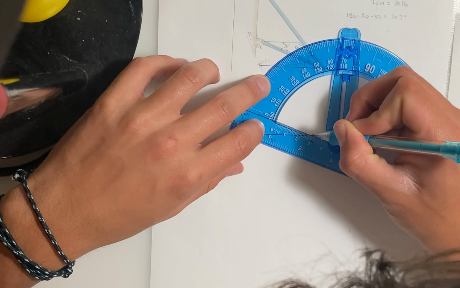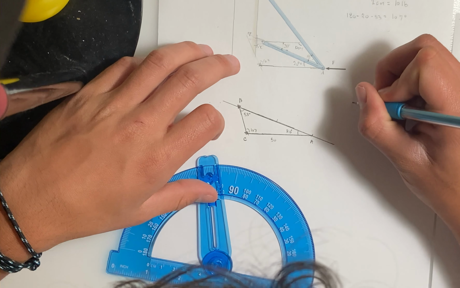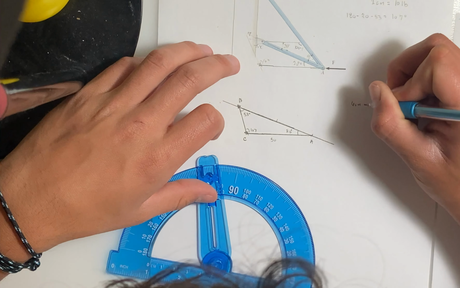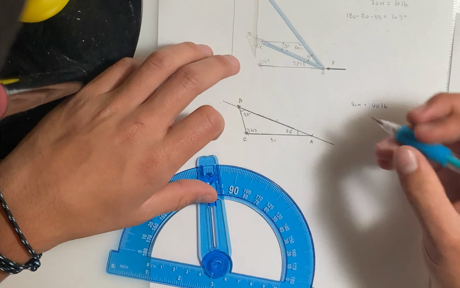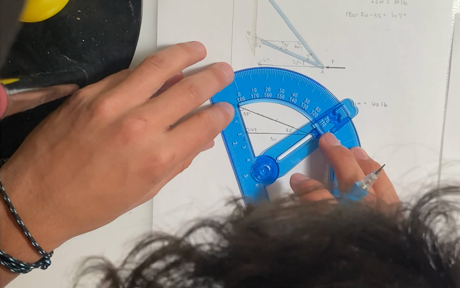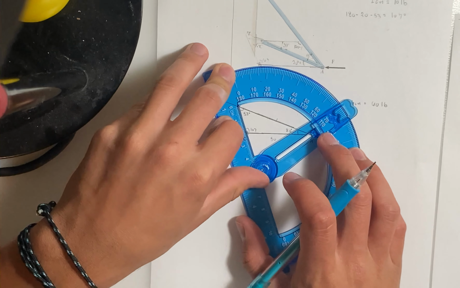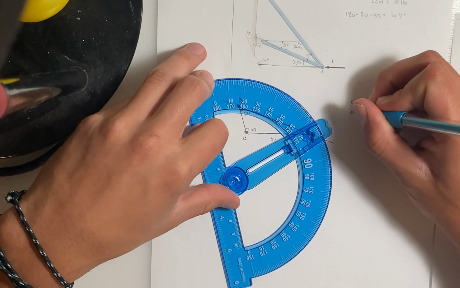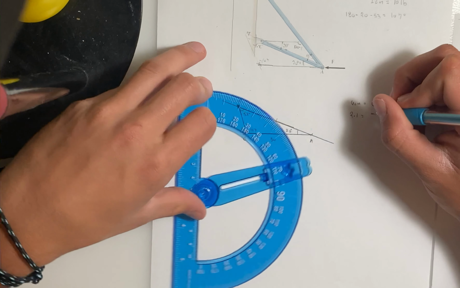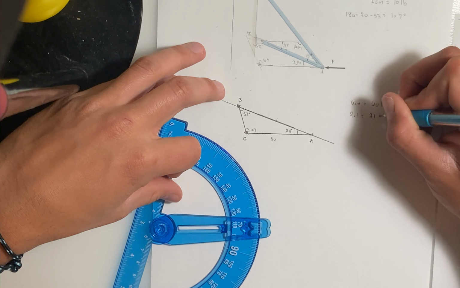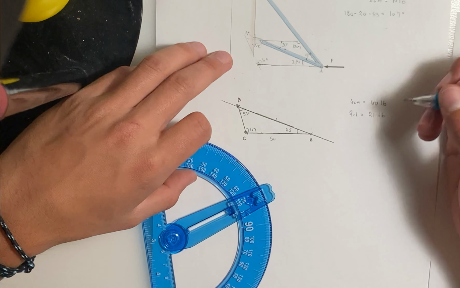This is just about 60 pounds, because we got 6 centimeters, and 6 centimeters is going to be equal to 60 pounds of force. And this one right here is a little bit more than 2 centimeters. I'm going to call it 2.1, which is going to be equal to 21 pounds. So those are going to be our 2 components.